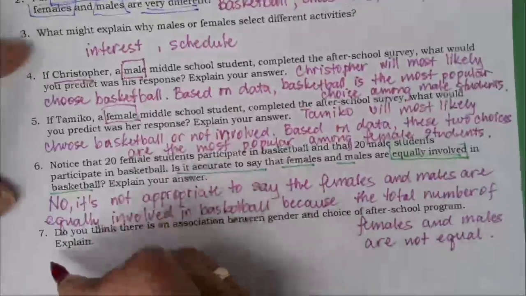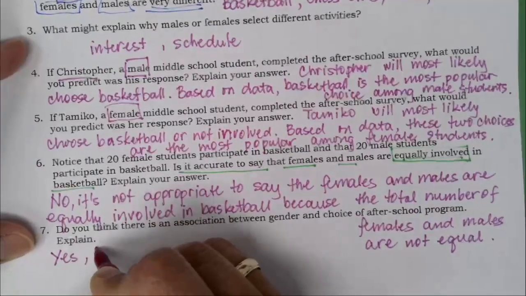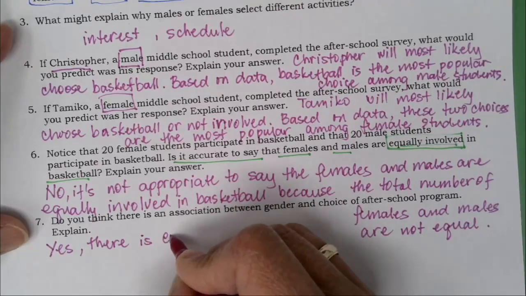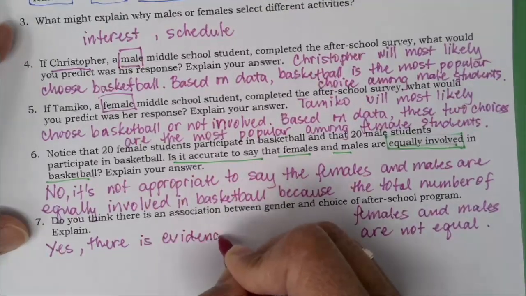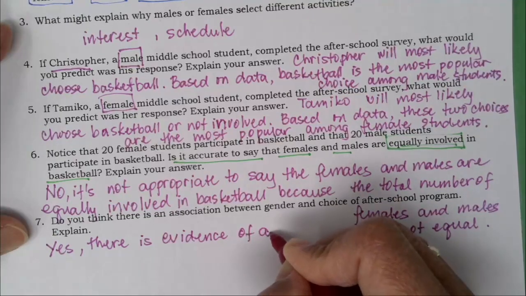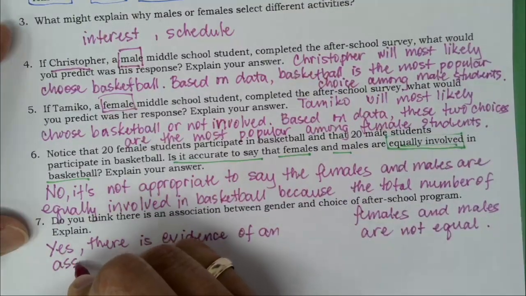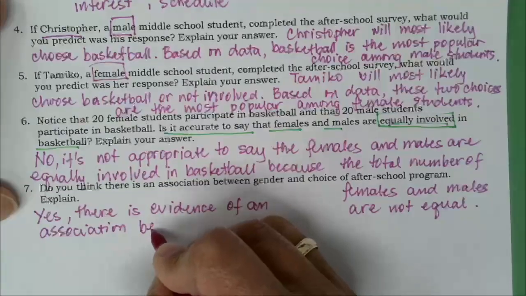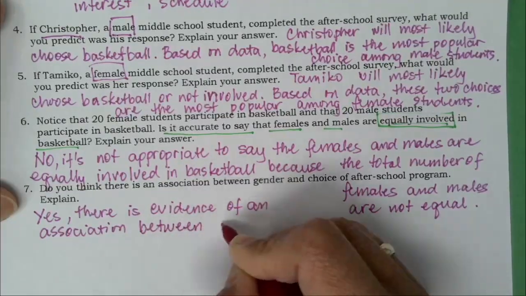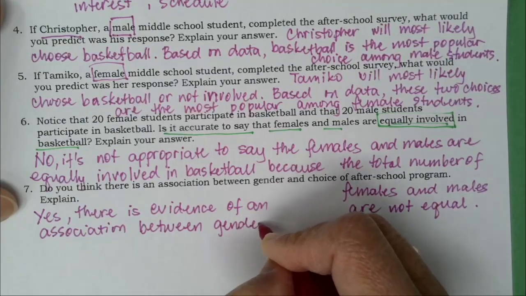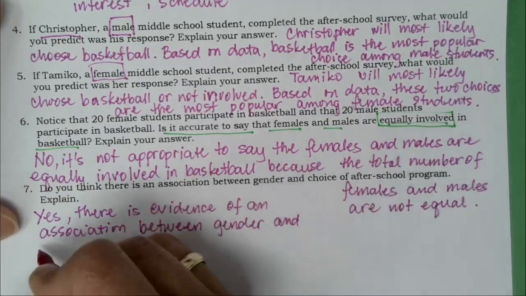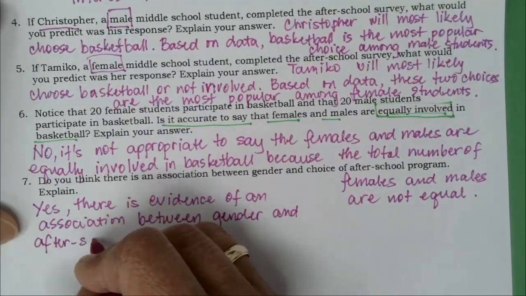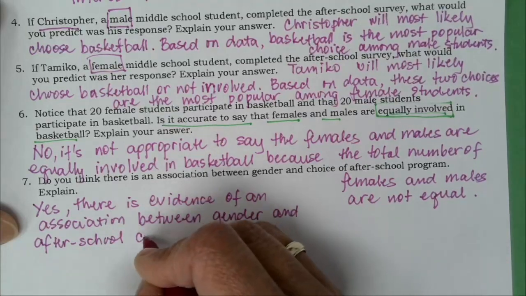Therefore, yes, there is evidence of an association between gender and after school choice.